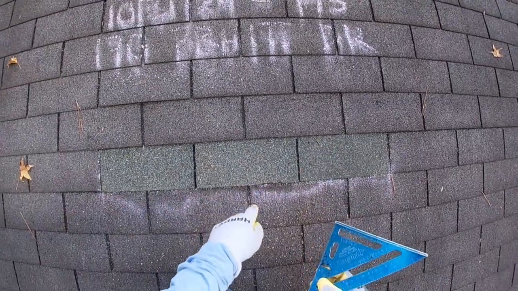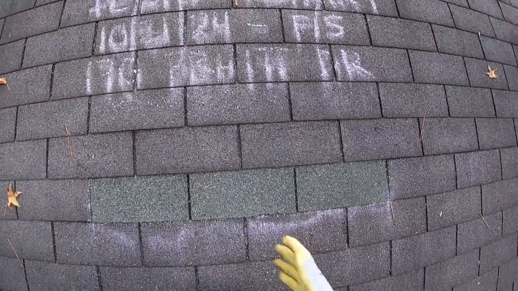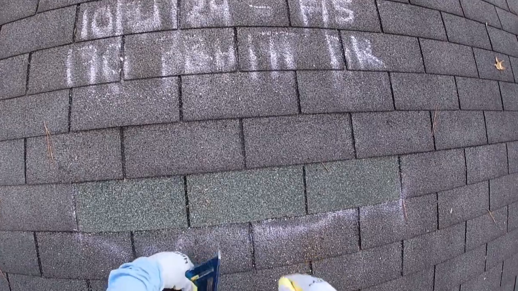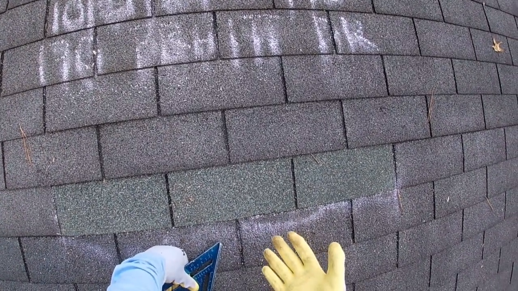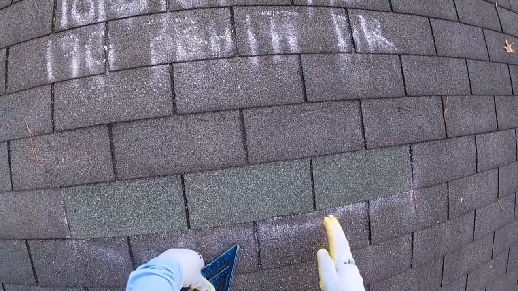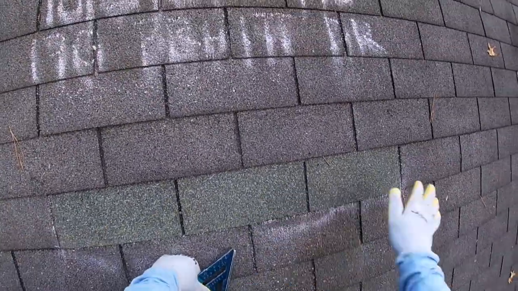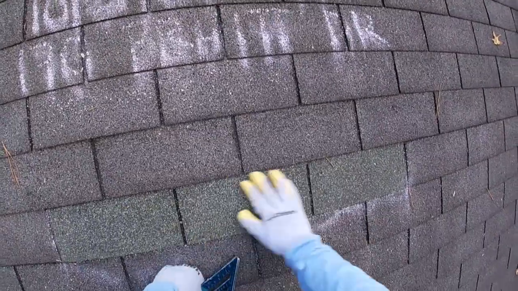So when I let go, you see how slow it comes down? That to me indicates that the matting is intact. Another way that you can test this too is when the matting's fractured, it causes the granules to dislodge, which is why we get creases. So if the matting is fractured, when I wipe my hands across the top, we'll see a crease start to form.